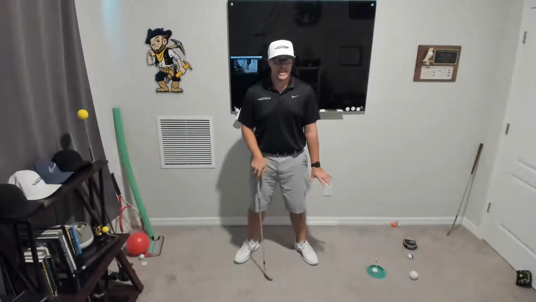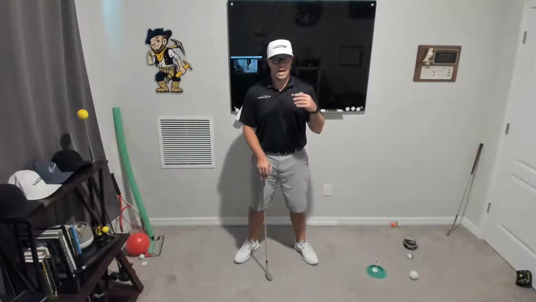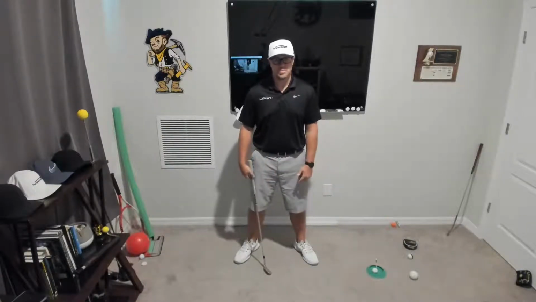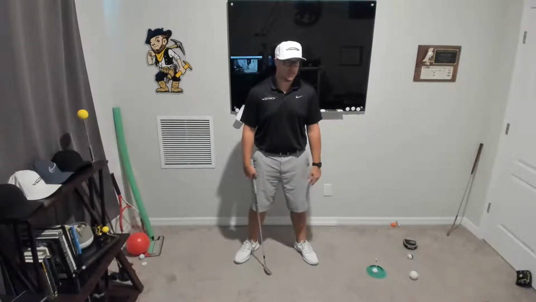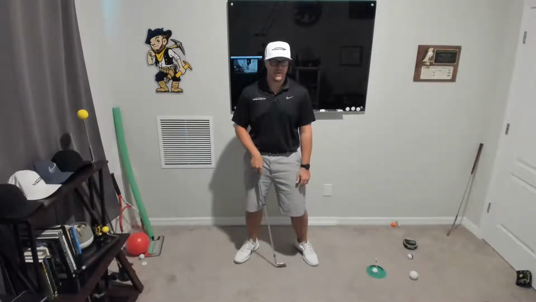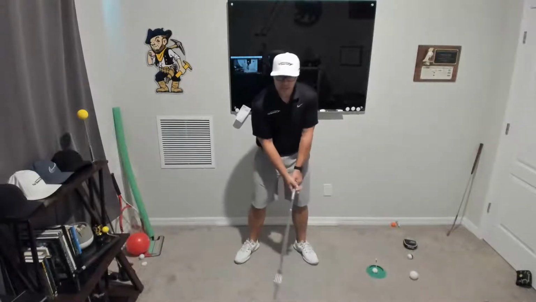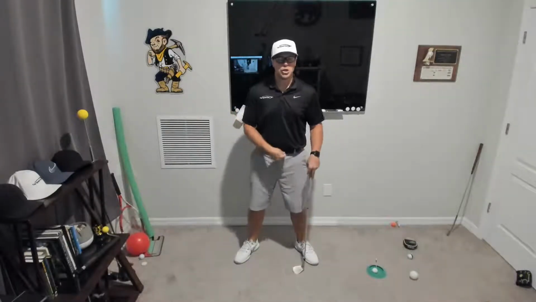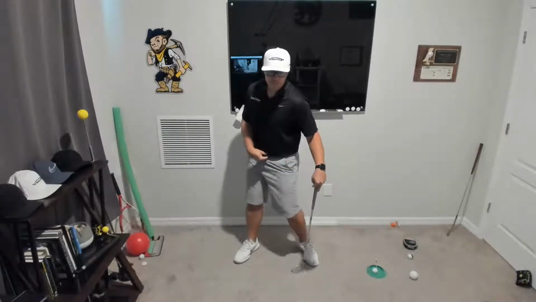It's completely fine to take your heel off the ground. Look at a lot of the best players of all time: Jack Nicklaus, Sam Snead, current players, Bubba Watson, Molinari. There's a lot of players that lift the heel off the ground. It's completely fine to let that heel come off the ground. What that allows you to do is free up your hips even more to turn.